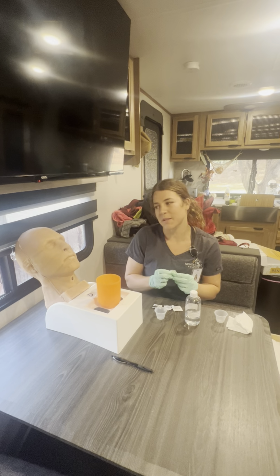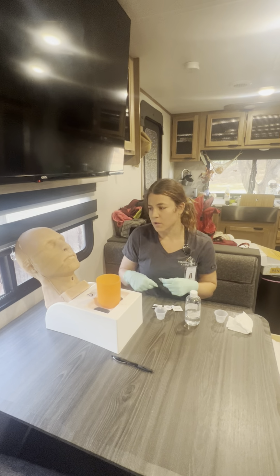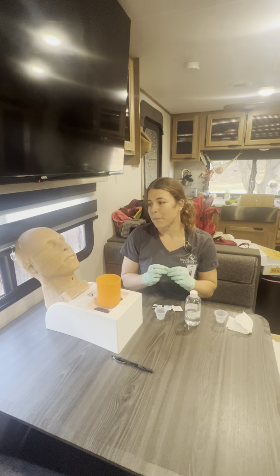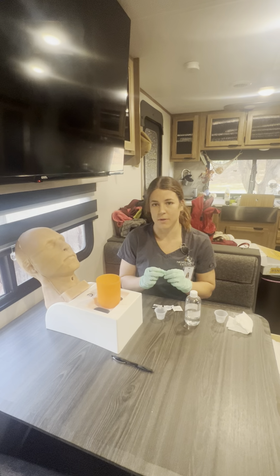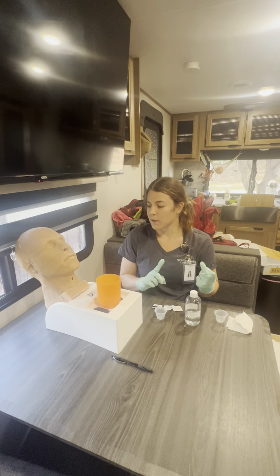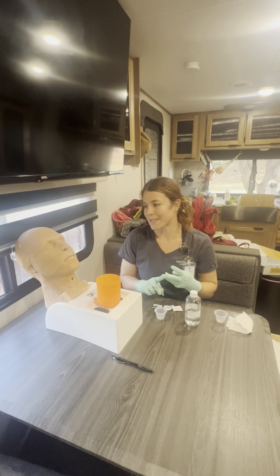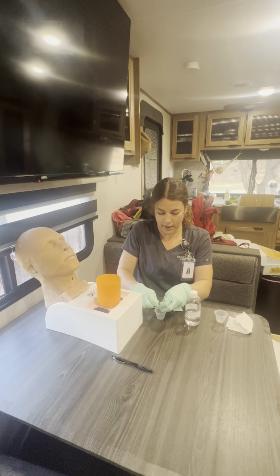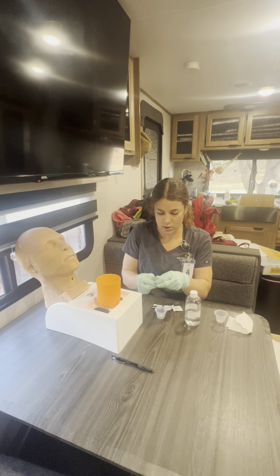So some side effects might be some abdominal cramping, things are going to start moving down there, or an upset stomach. Adverse effects, if you have any adverse reactions, we want to know about that. That's going to be rash. If you are experiencing any confusion or dizziness, please let me know immediately. So I'm verifying it's the correct dosage.